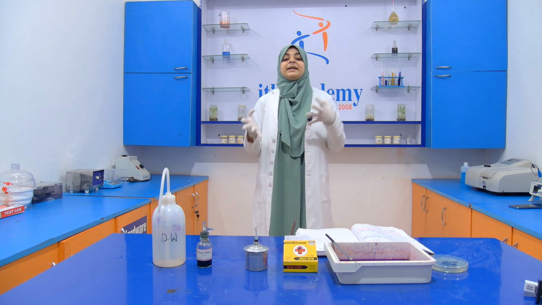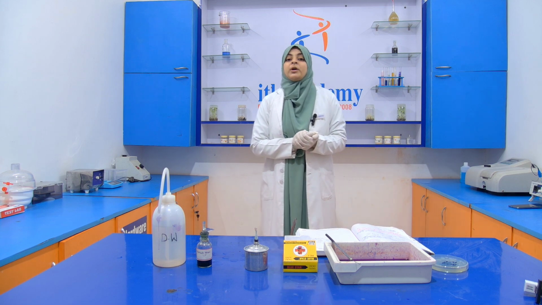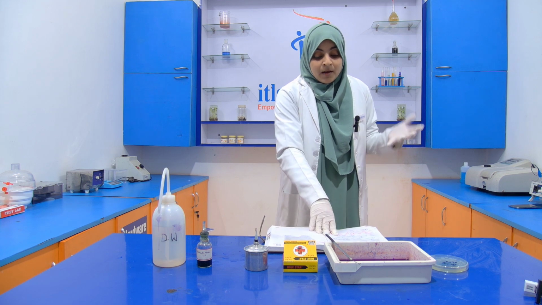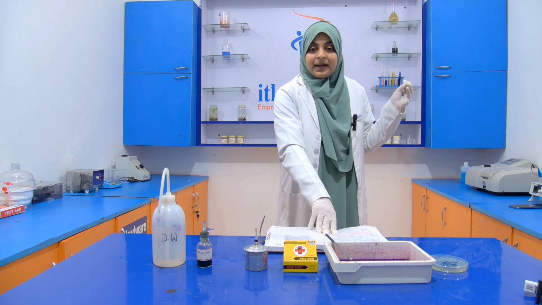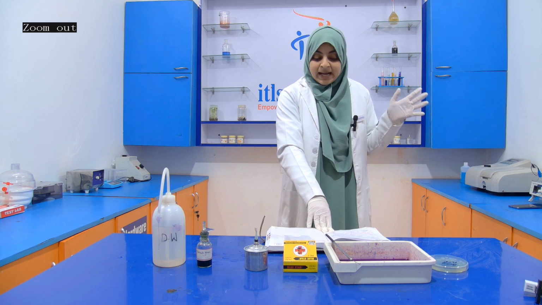Now the staining that we are going to perform today is endospore staining. We all know that bacterial endospores are metabolically inactive.